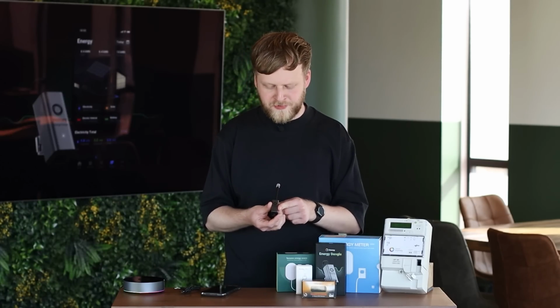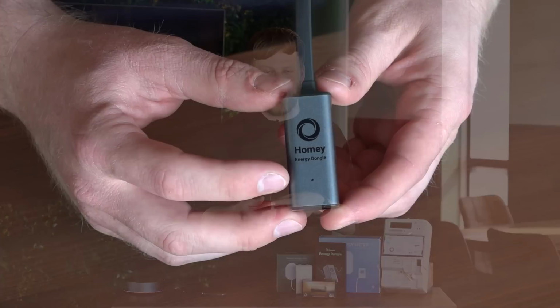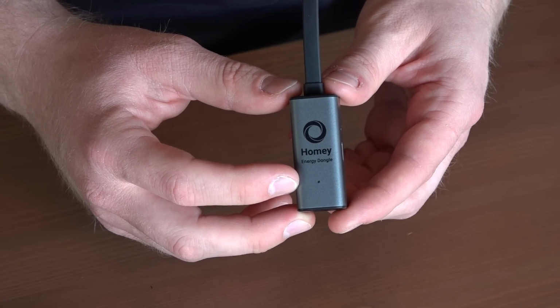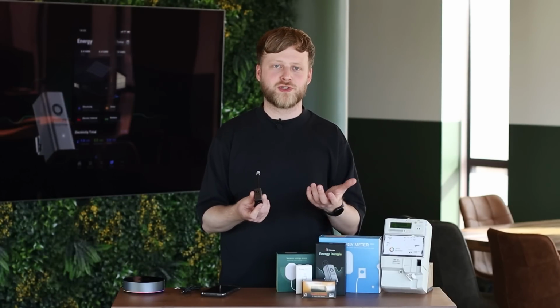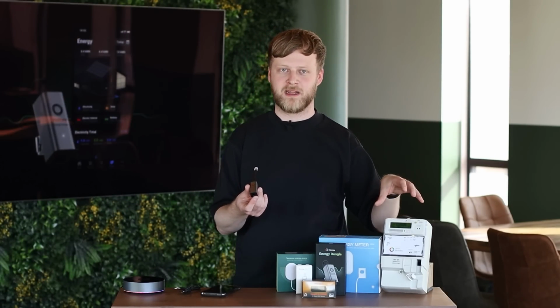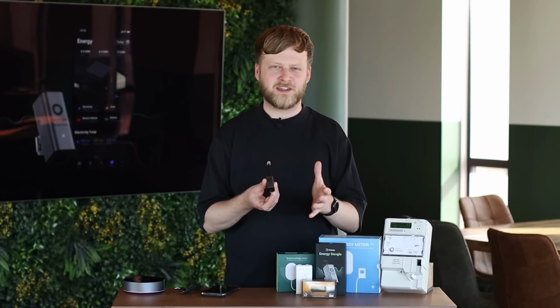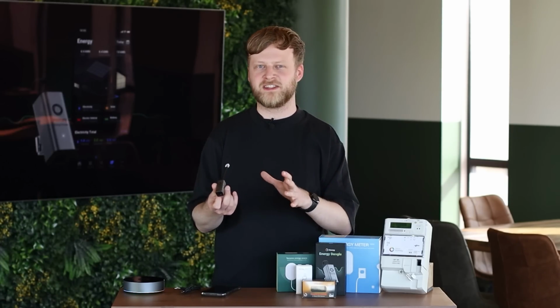Then if we move to the front of the device, of course you have the Homey logo right here, but you can also find a small LED indicator that helps you through the setup, but it also blinks white every time it gathers data from your digital energy meter. Depends on which version and how old your meter is, but that's usually between 5 to 15 seconds.